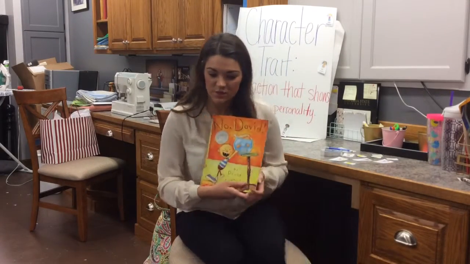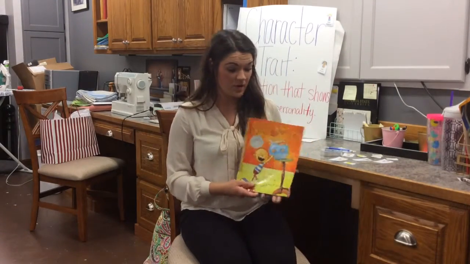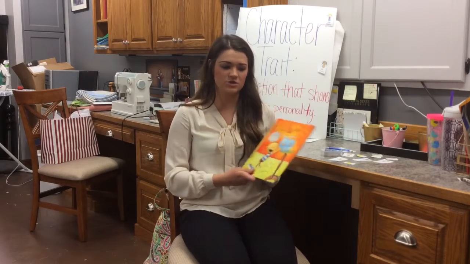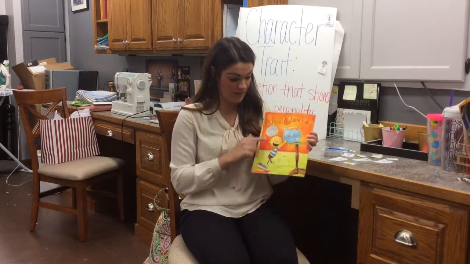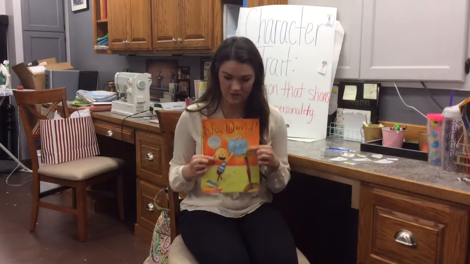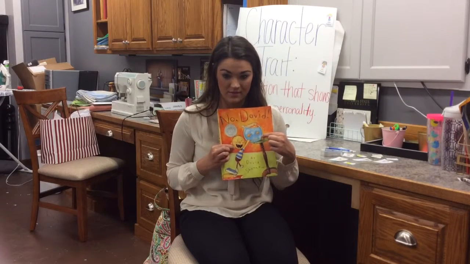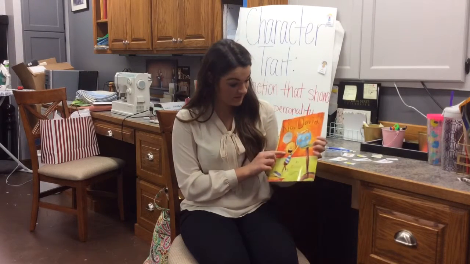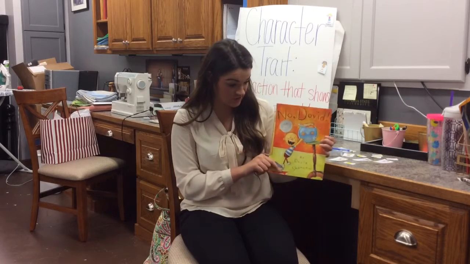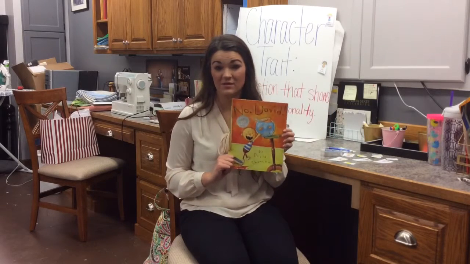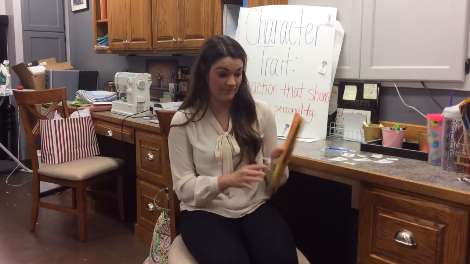And when I read this book to you, I'm going to stop and we're going to talk about the different character traits that David is doing on every page. So what kind of character trait do you think he's doing in the very beginning? Is he being kind of sneaky? He might knock over those goldfish. That's not going to be very nice, is it? He's not being a very nice boy.